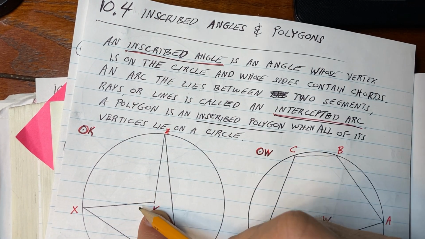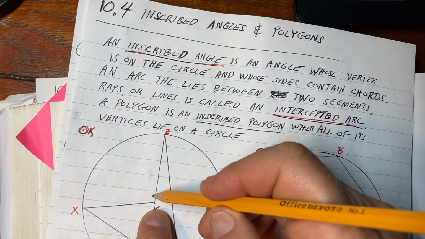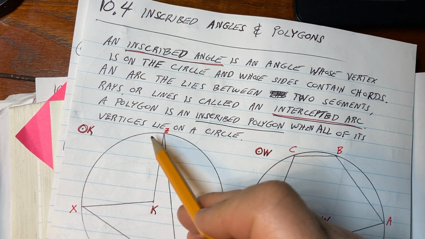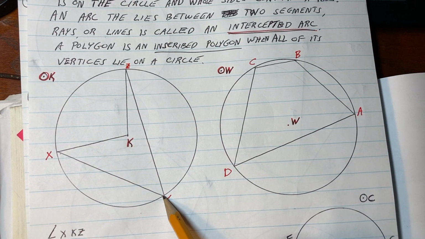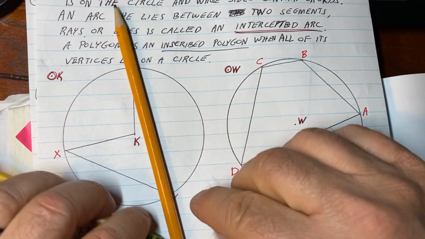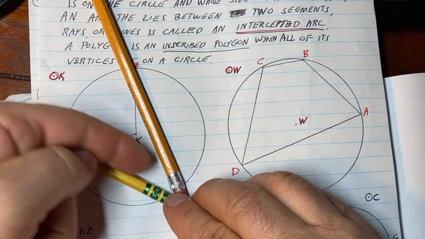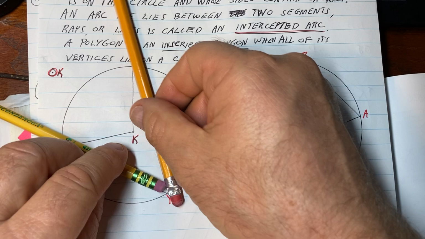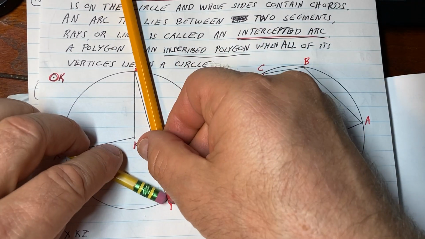Is this an inscribed angle? Is the vertex on the circle? This vertex is the center of the circle. It's not on the circle. That's on the circle. That's on the circle. That's not on the circle. But that angle right there, that vertex is on the circle, and the sides are chords. So this angle right here, angle ZYX, is an inscribed angle.